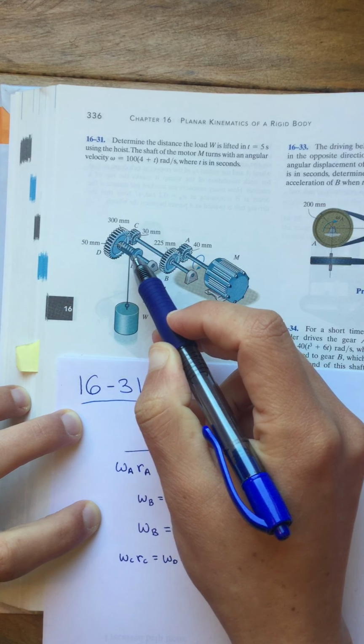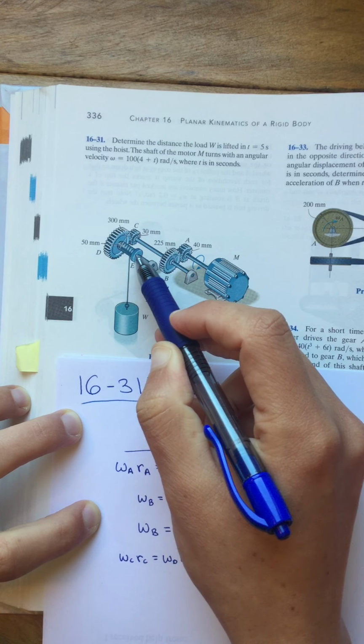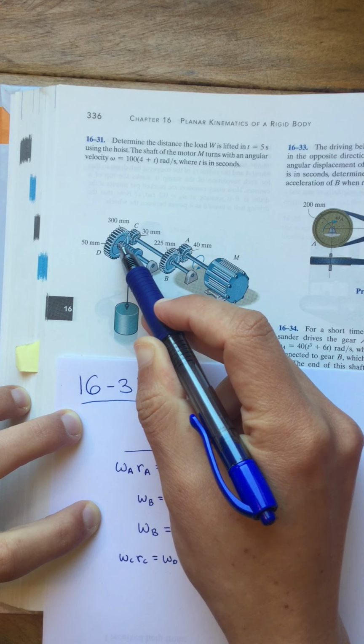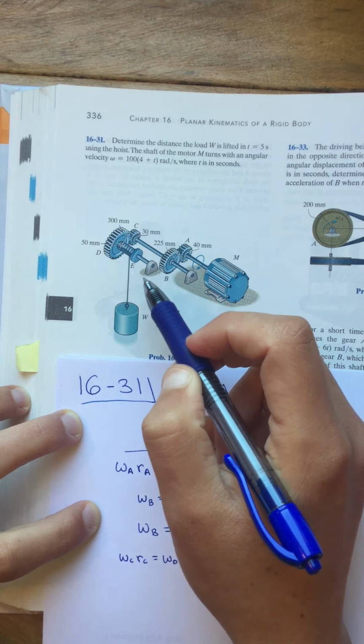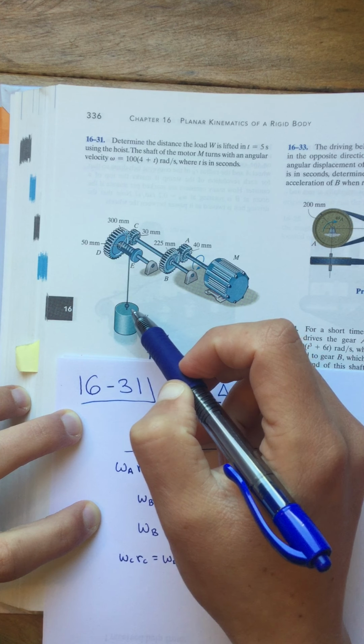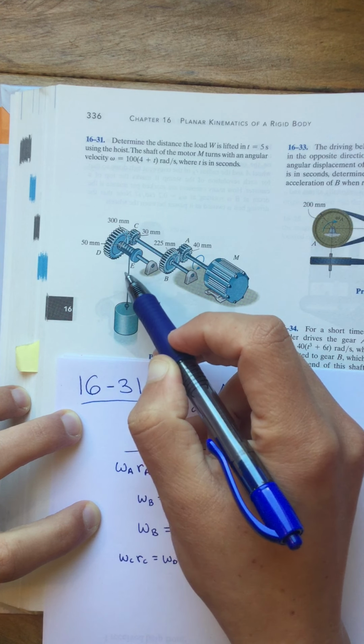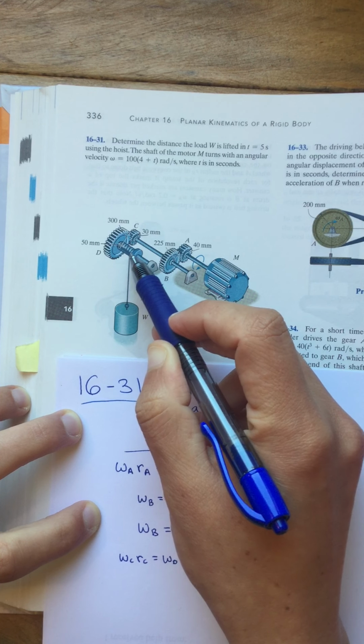And the angular velocity of E is the same as the angular velocity of D. And the weight is attached to this string, which is wrapped around E here.